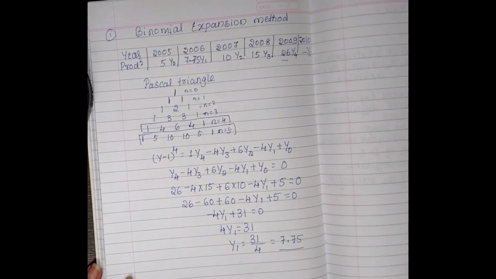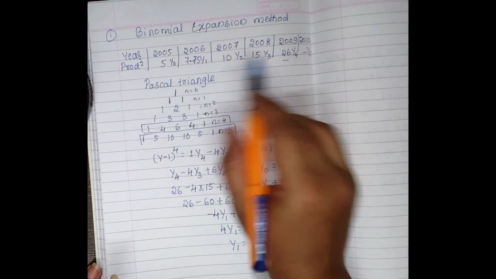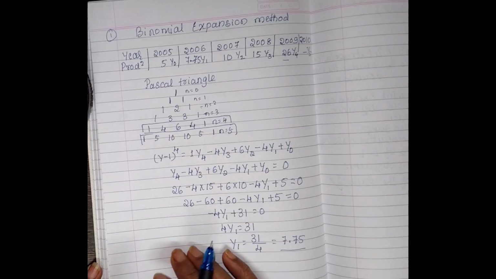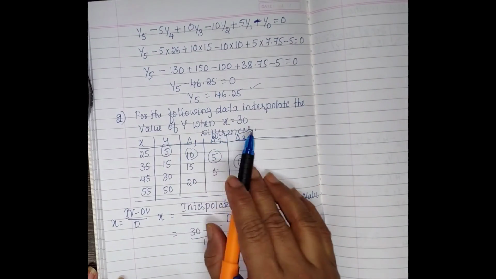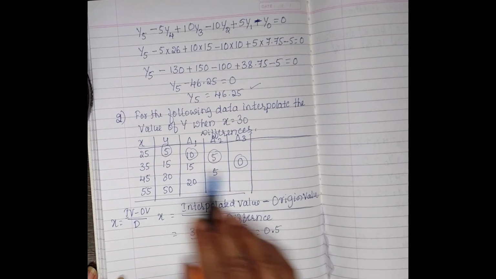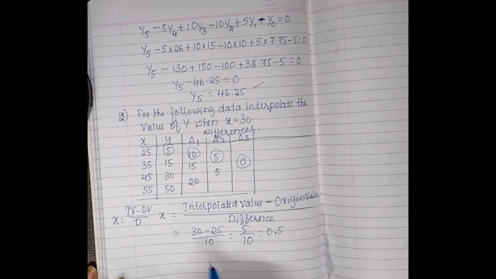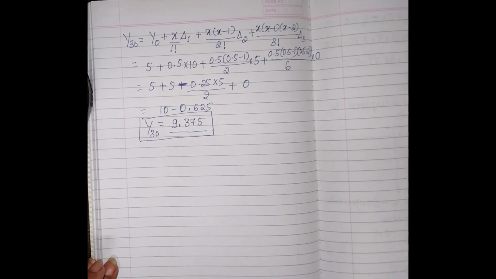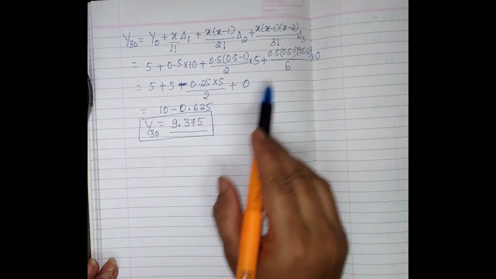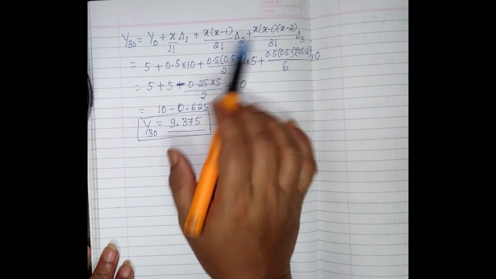Okay, the theory part is this. The binomial expansion method: Pascal triangle, you have to take it according to what is given and what is missing, and use the formulas. Then for Newton's advancing difference method, you take the table, calculate the x value, and substitute it in the formula. The formula is also very easy. Just go through it.